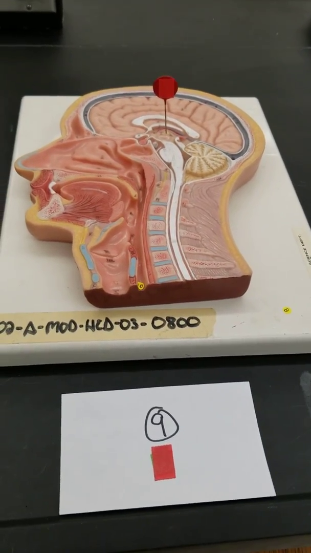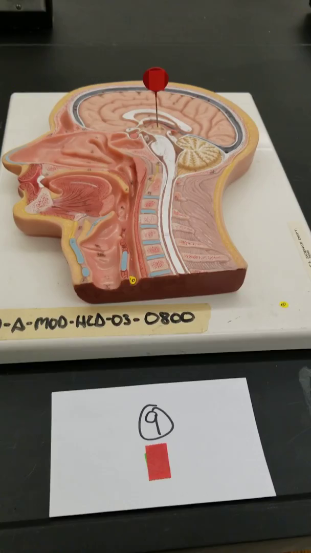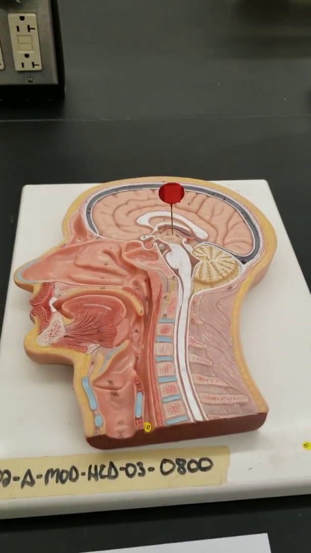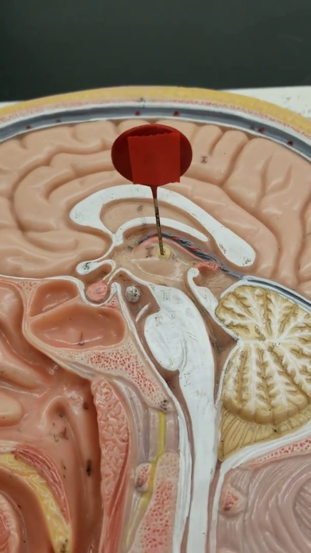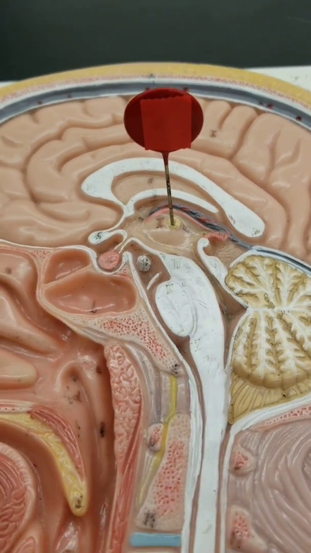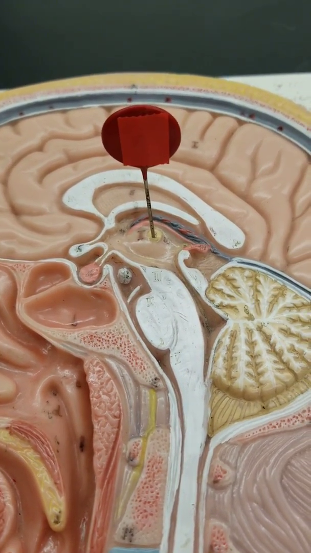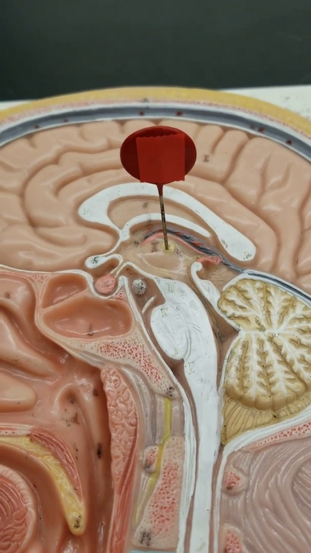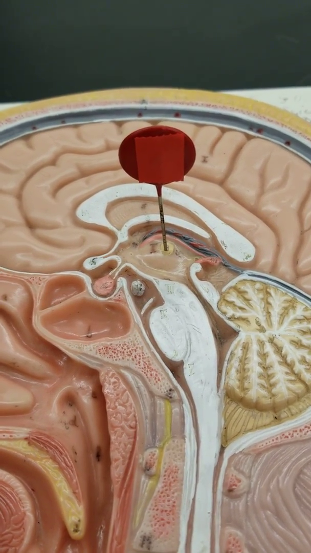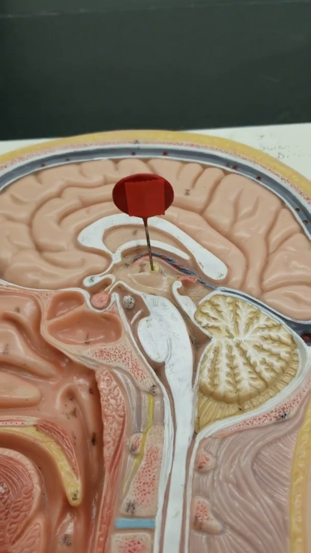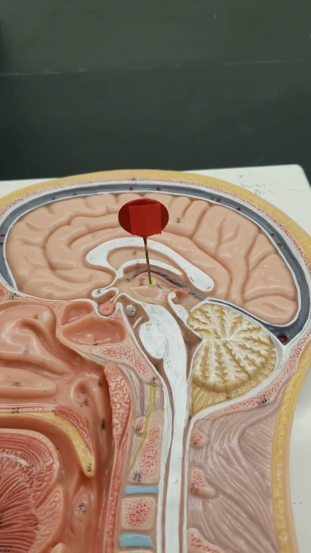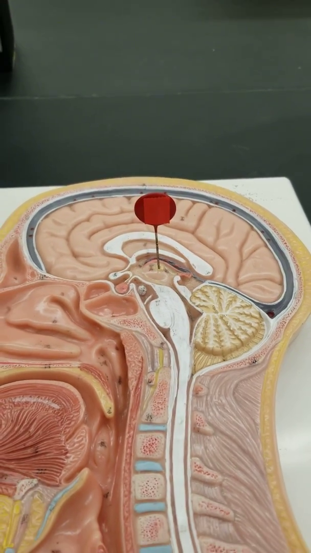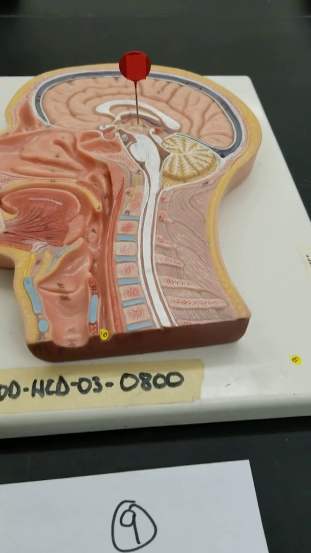Station number 9. Not just the point, but the circular area around that point, that kind of pale area, entire area about the dimensions of my thumb, right there above the brainstem. What is its structure? What is its function?